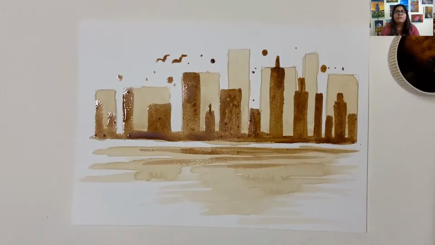All right. And also for these buildings, you learn how to use the dark color and draw the silhouettes. These outlines are known as silhouettes. So these are the techniques that you learn today using your coffee painting.